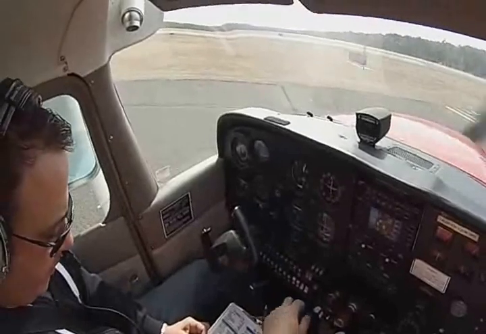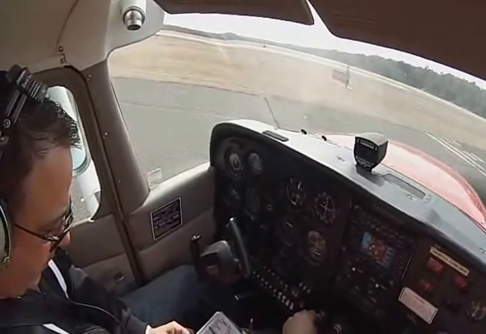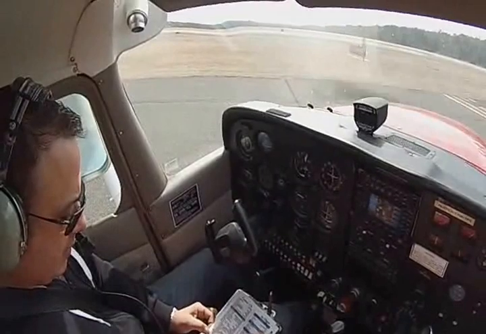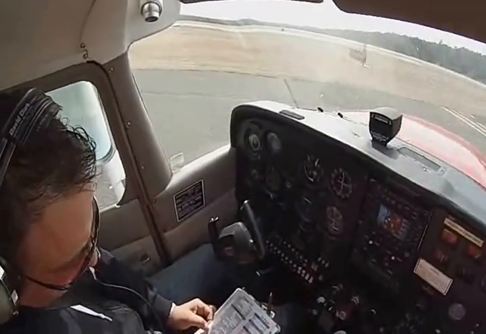Carburetor heat, we just cooled it in, so it's back in the end. We're up to 1,000 RPMs. Okay, we got the strobe lights on. I just turned the strobe light on for you.